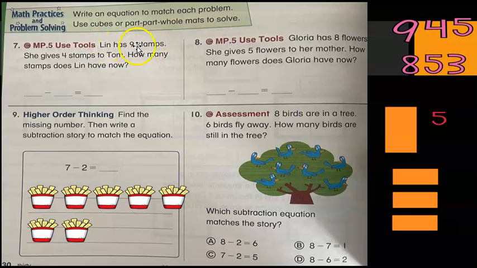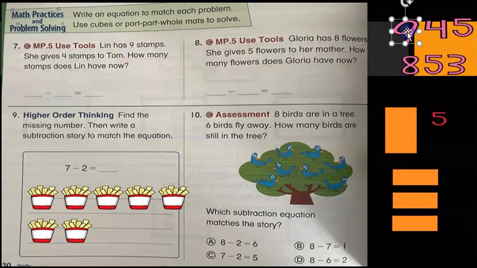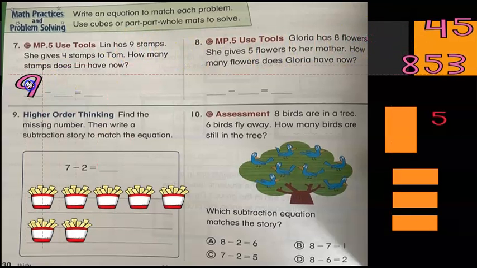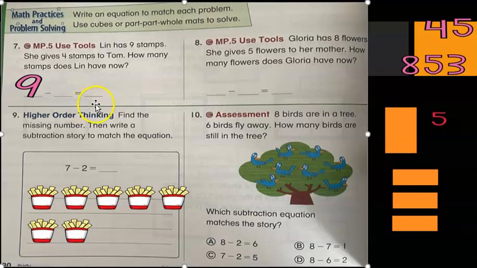Lynn has 9 stamps. So what number has to go up here? 9. So let Mr. Begay grab 9. Let me put 9 here, okay? Now we keep reading. We have 9 here because it says Lynn has 9 stamps. The big number always goes up front when we're subtracting.